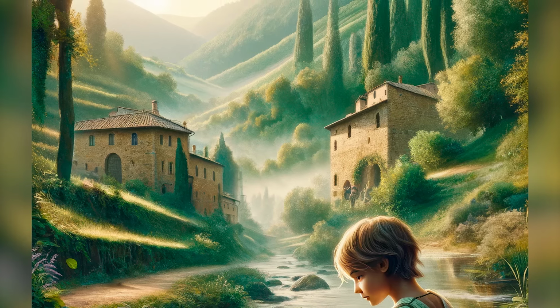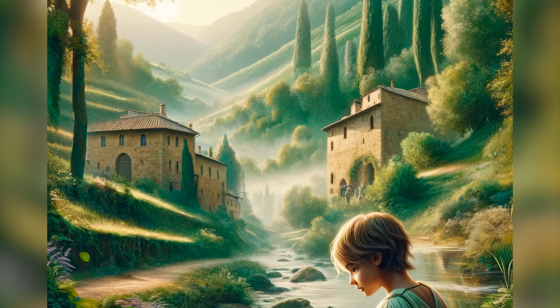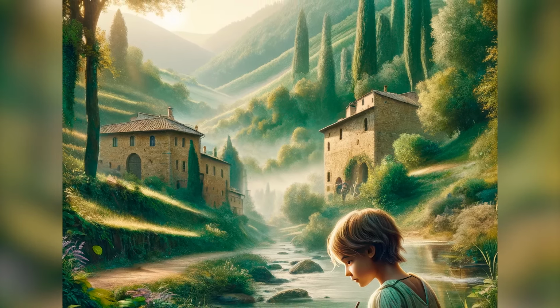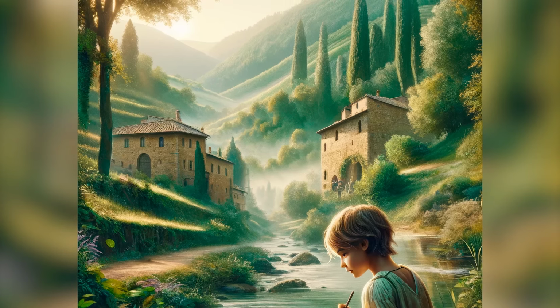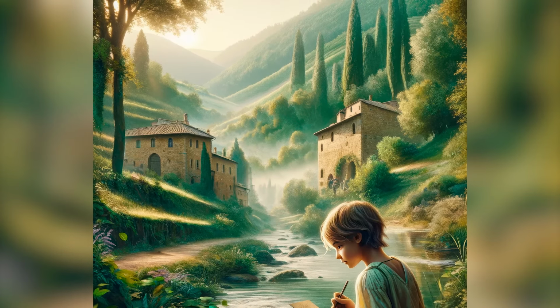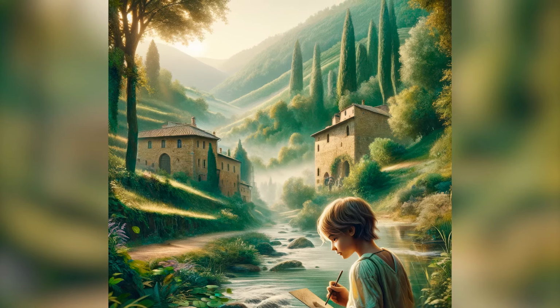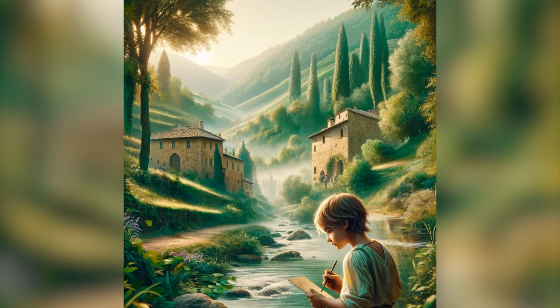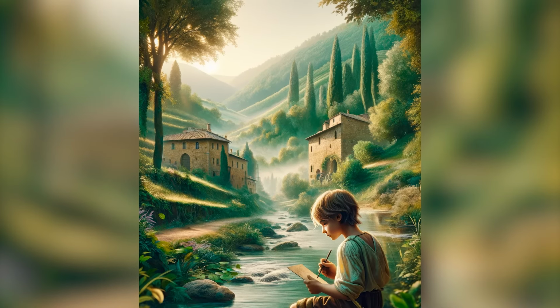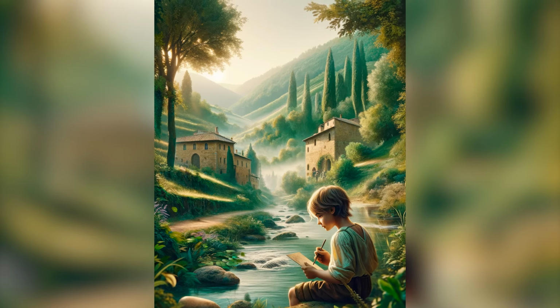Leonardo's childhood in Vinci was not only the beginning of his long and distinguished career but also the foundation of his holistic approach to learning and creativity. His love for nature, combined with his fascination with mechanics, formed the basis of what would be a life dedicated to the tireless exploration of various disciplines.